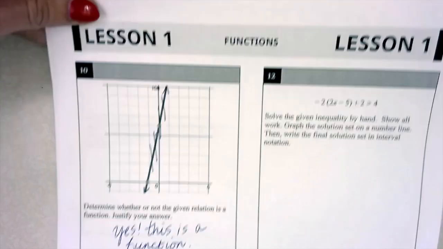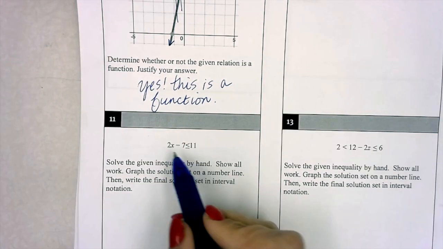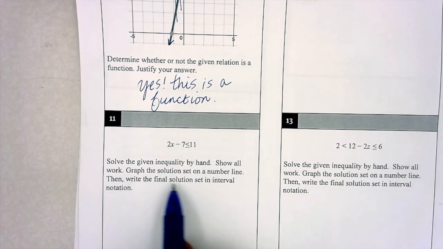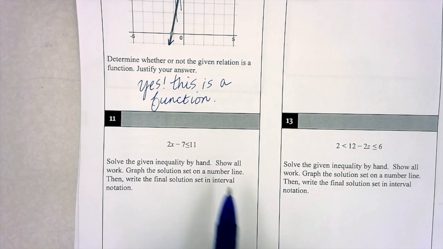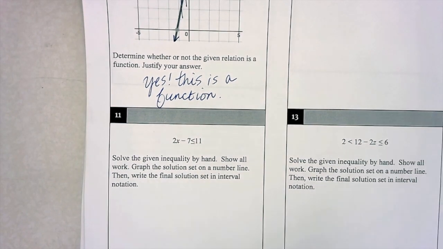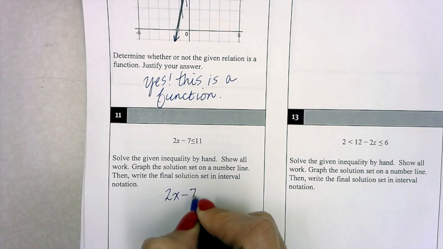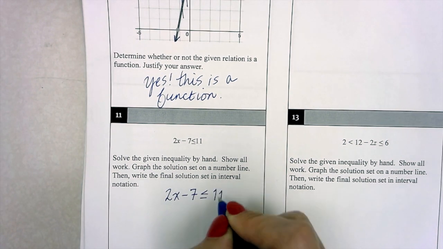Now, this part is to get us ready for the next section. This is just an inequality, and we're really focused on writing an interval notation to get us ready for domain. So if I were solving this, first and foremost, I would expect you to rewrite the question. That is really important. Stop trying to squeeze it over there.